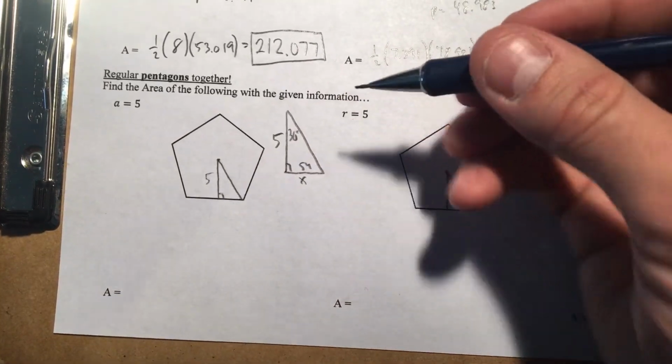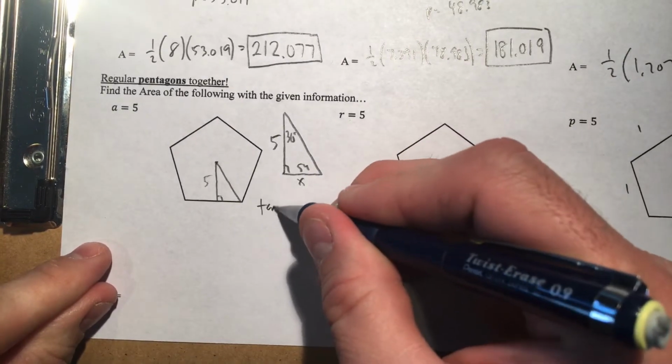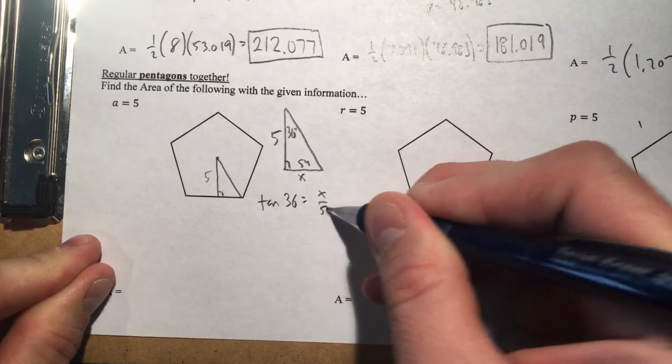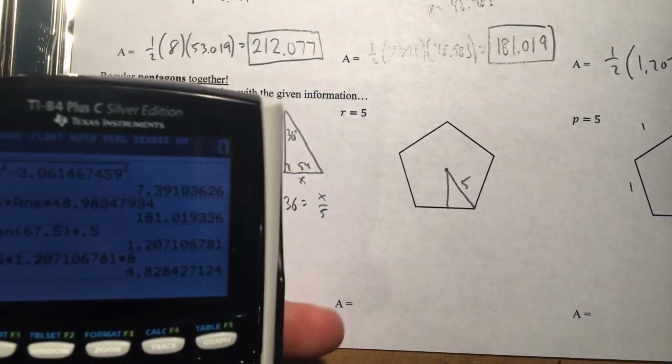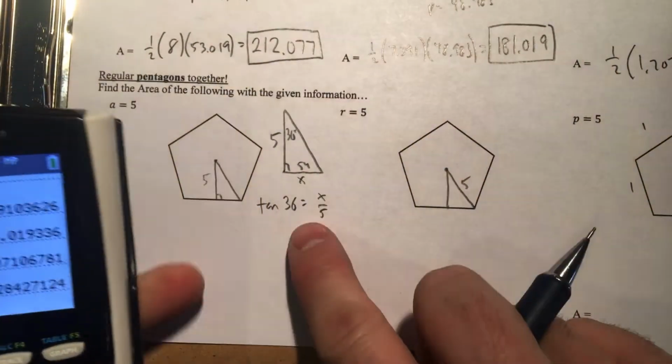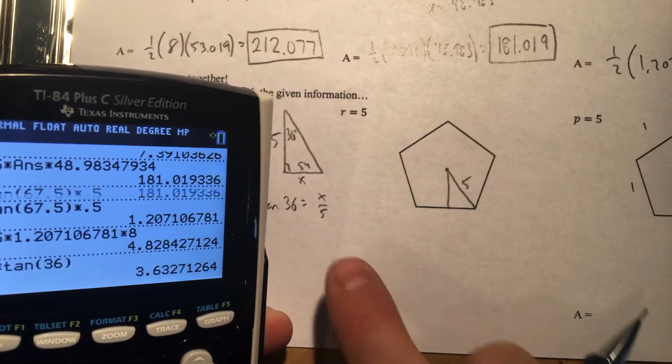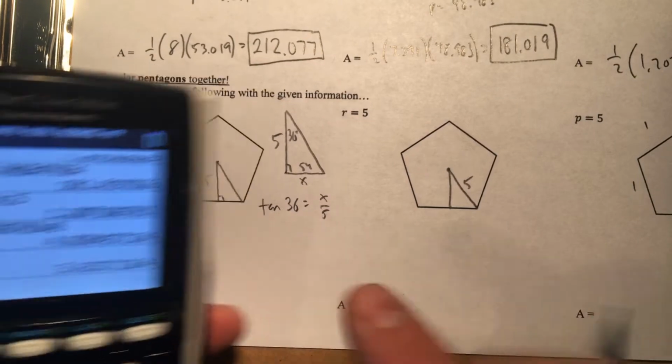So here we go again. You can do whatever trig you want. I'm just going to go ahead and use tangent again because it's kind of clean. Tan 36 is opposite over adjacent. See how this can go kind of fast. So I'm just going to go 5 times tan 36. There's my 3.632.